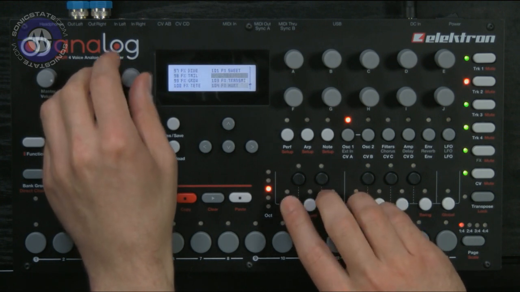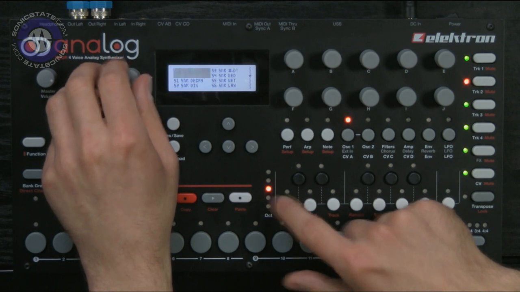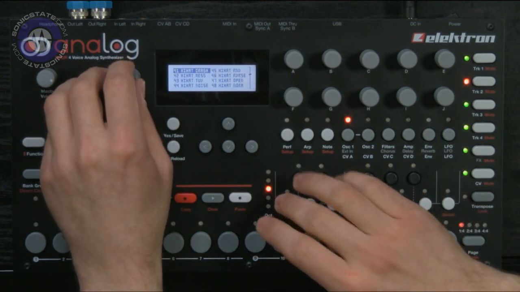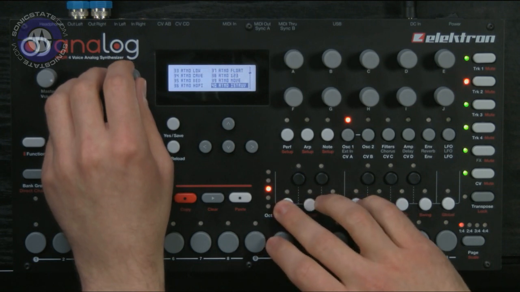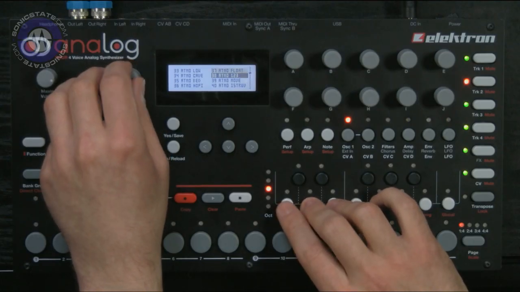How many patches are there? You can store 128 patches. But you can also store 128 kits. And each kit contains 4 sounds. These are called sounds. But those sounds in the kits aren't taking any place in the sound storage, the patch storage. They're like a separate buffer? Yeah, separate buffer. And do they store the sequence data as well? No. Okay.